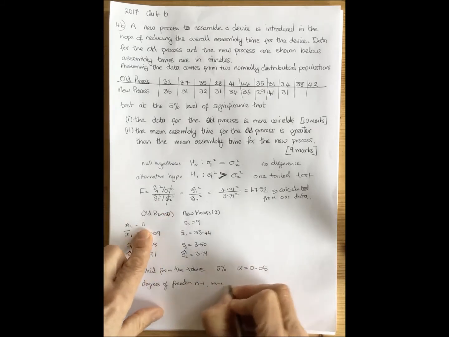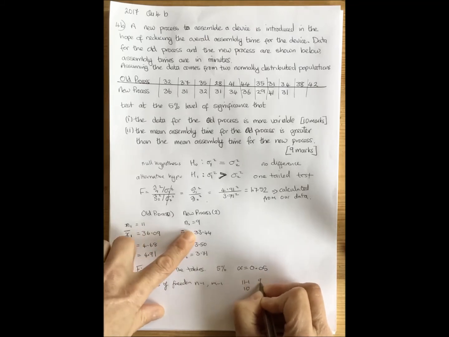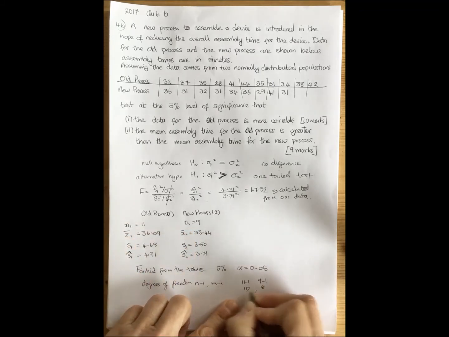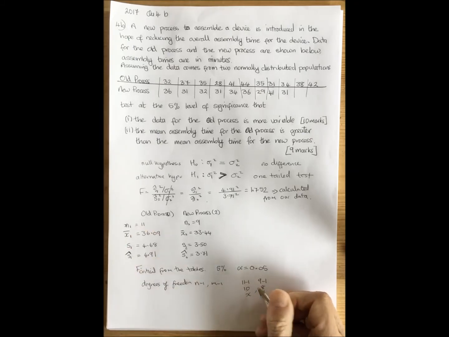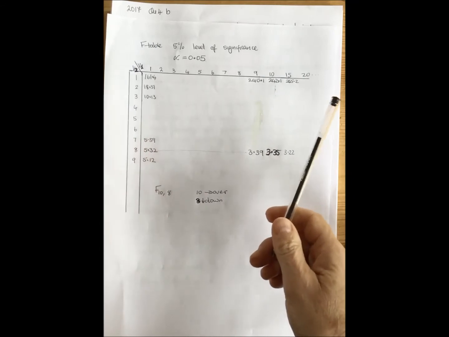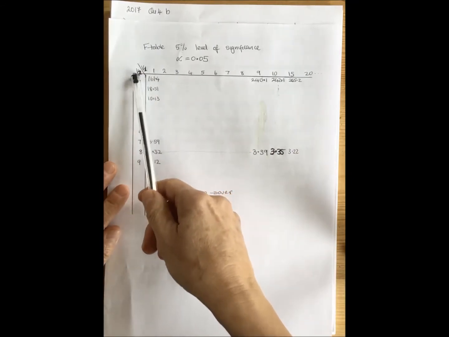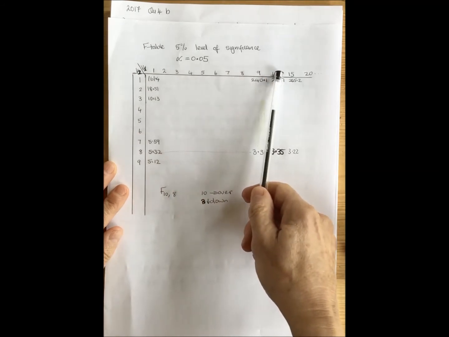So for the first one it's going to be 11 minus 1, which is 10, and 9 minus 1, which is 8. So our degrees of freedom are 10 and 8, and that's like the x and the y if you want. We go along the horizontal. So I've drawn up an attempt at the tables, right? The F tables V1 and V2 here. So our first degree of freedom is 10 for the old process.